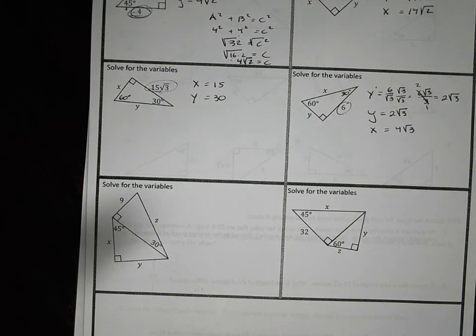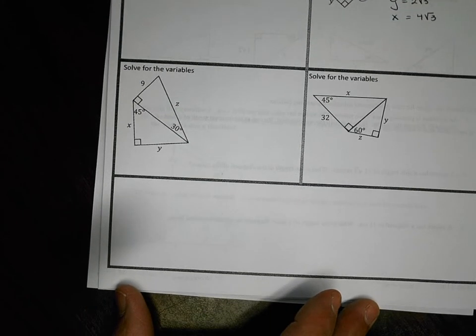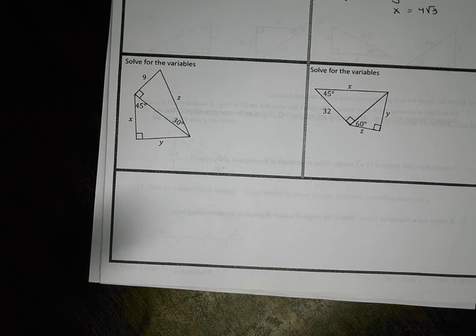All right, and look at that. Here we are getting trickier already. We are just never satisfied. Okay, solve for the variable. All right, so let's see what we got here.